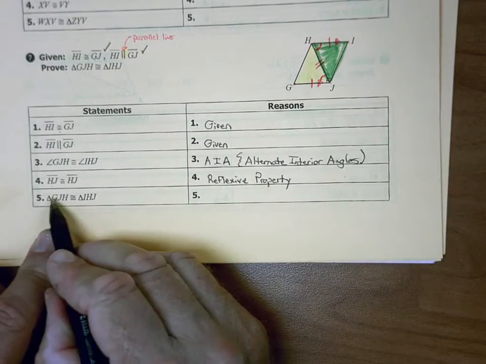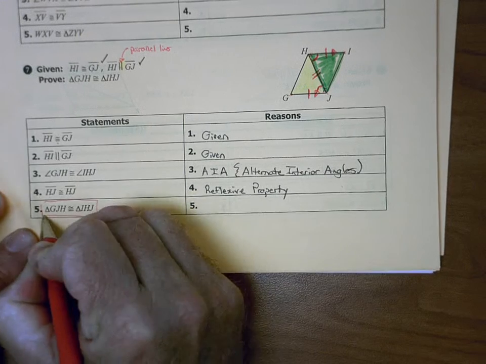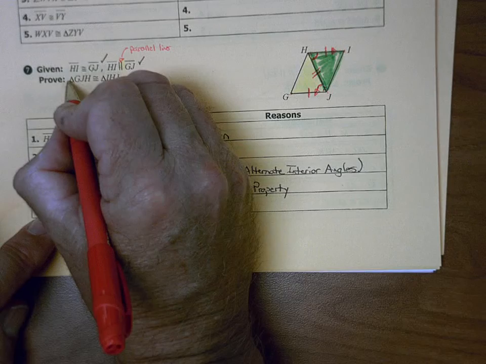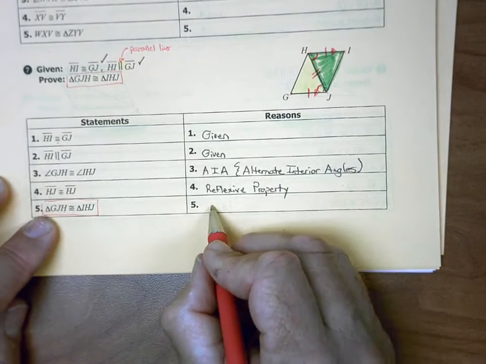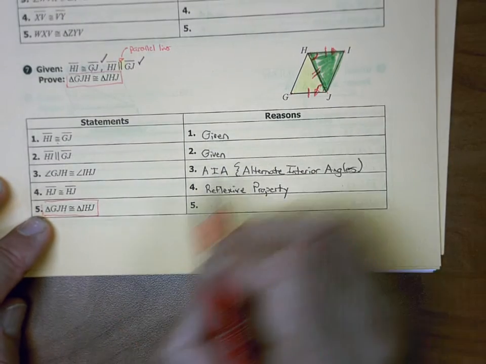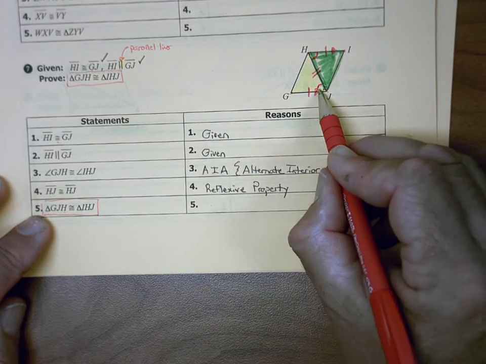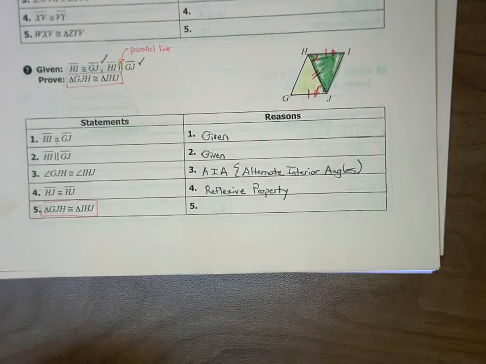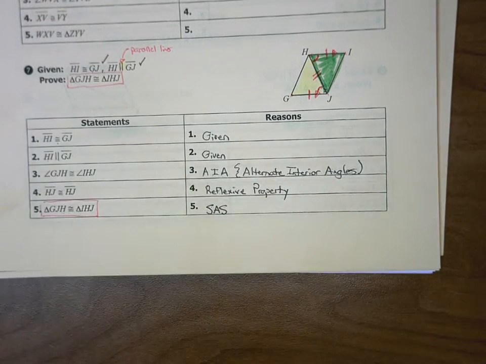Then statement number 5 says triangle GJH is congruent to triangle IHJ. Remember, the very last statement matches up with whatever you're trying to prove. And then what's my reason going to be? Well, we look at the picture. I have enough information to say the 2 triangles are congruent. I have 2 sides, and I have an angle in both triangles that are equal, and the angles are in between the 2 sides. So this would be side, angle, side. Hopefully that makes sense.